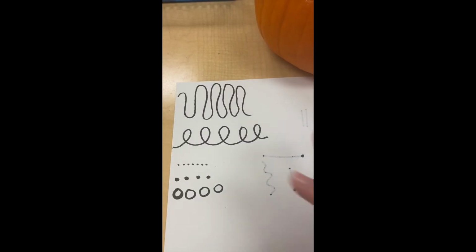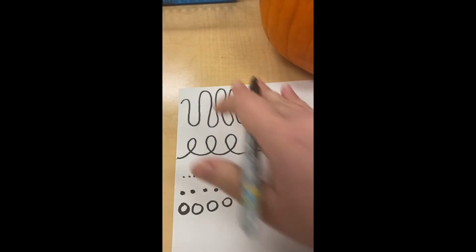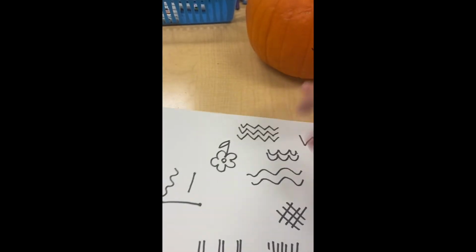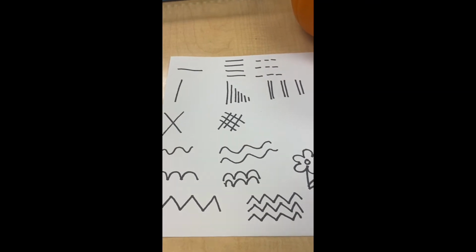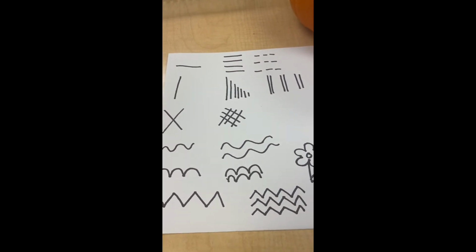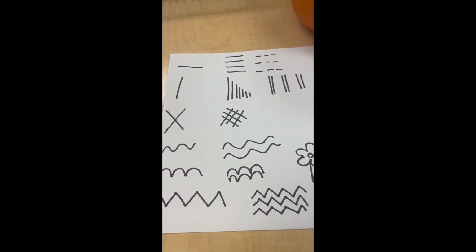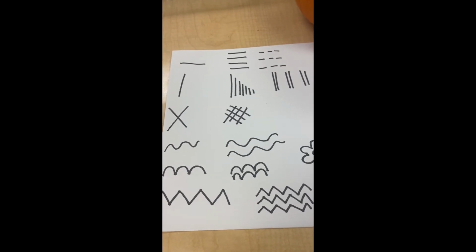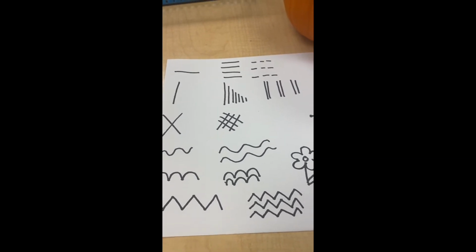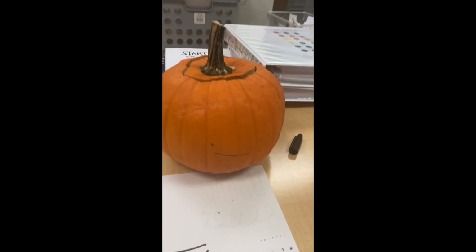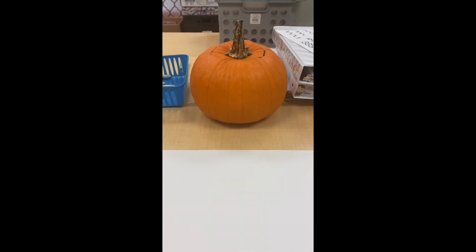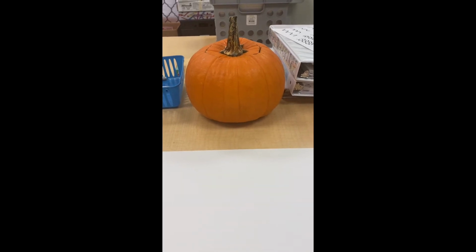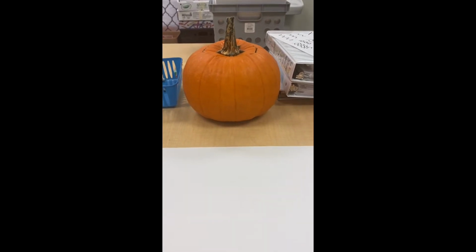So we've done a lot of different lines. Whoops, let me flip it over this way. And I want you guys to pick a few and practice. There's no right or wrong, but I want you to pick a few and practice, and then we're going to make our patterned pumpkin. All right, guys, are we ready to do our pumpkin? I'm ready.